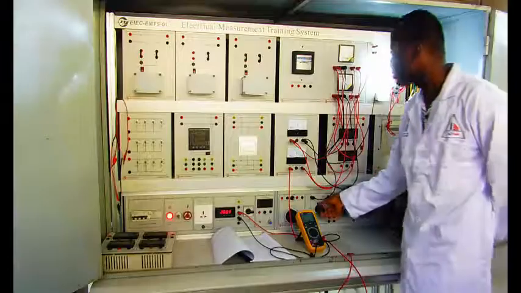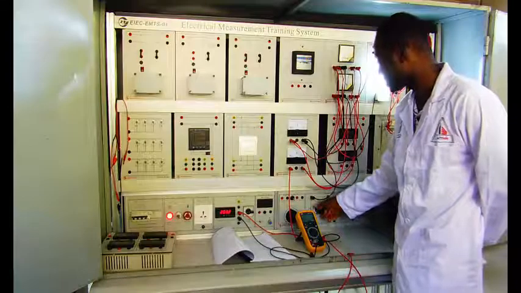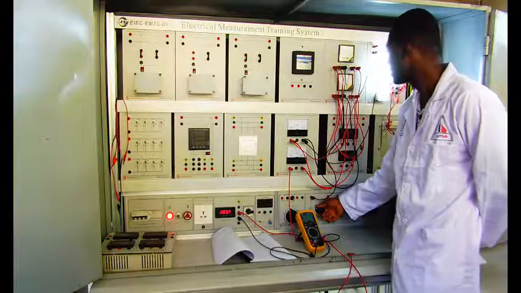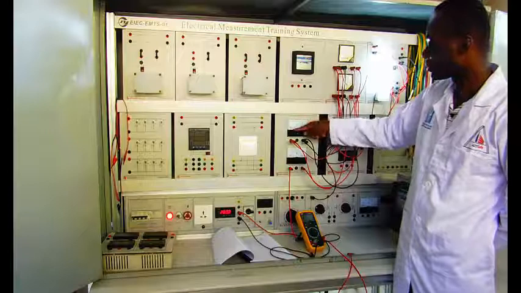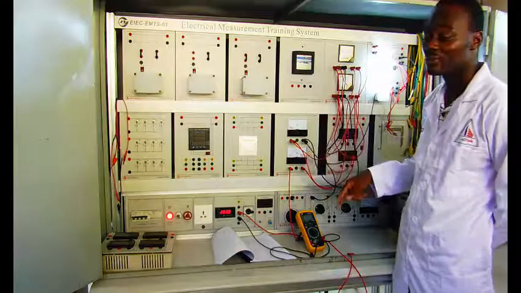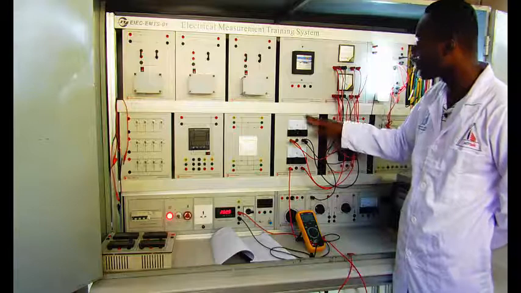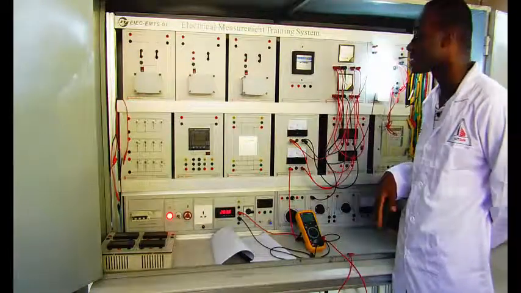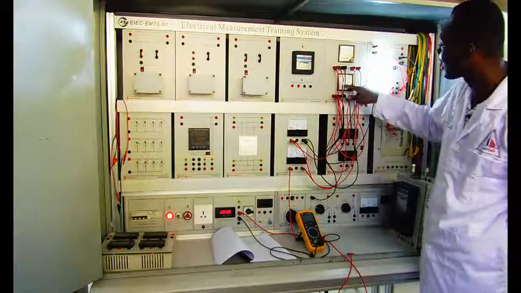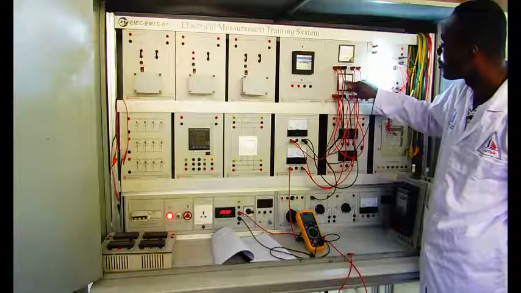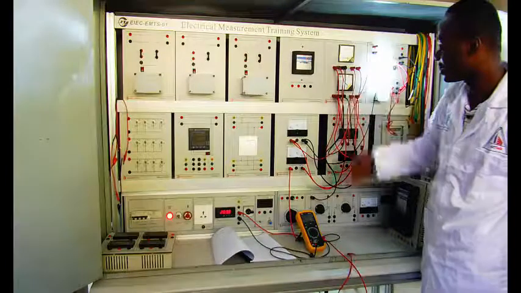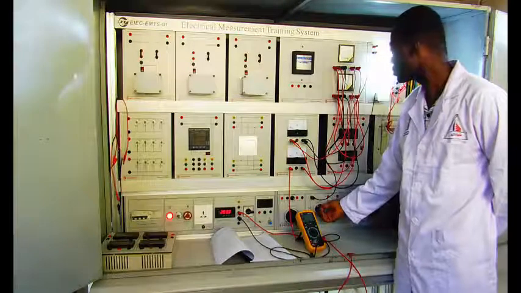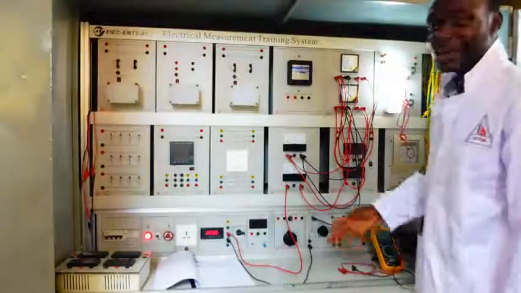Okay, so let's increase the resistance. As I increase the resistance, the voltage goes down, while the current also decreases. So as you increase the resistance, both the voltage and the current decrease, while the power factor is moving toward 1. It's moving up, it's increasing. So as you increase the resistance, the power factor also increases.